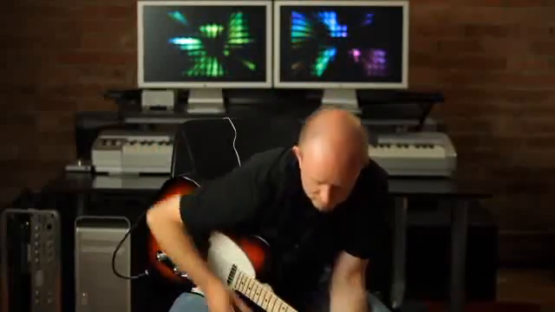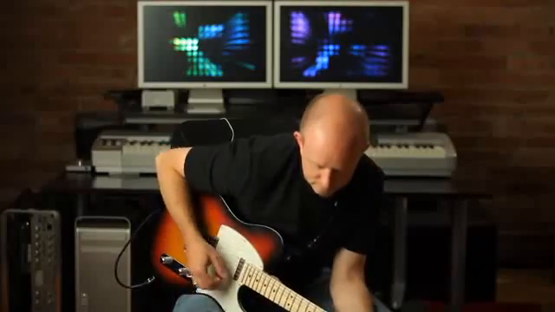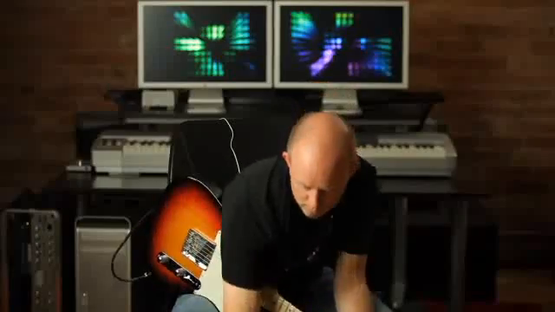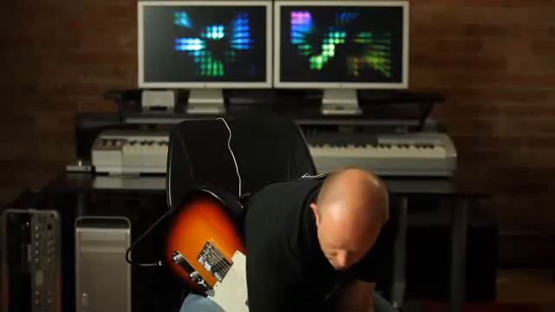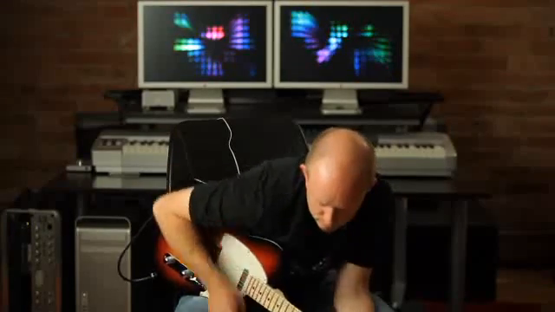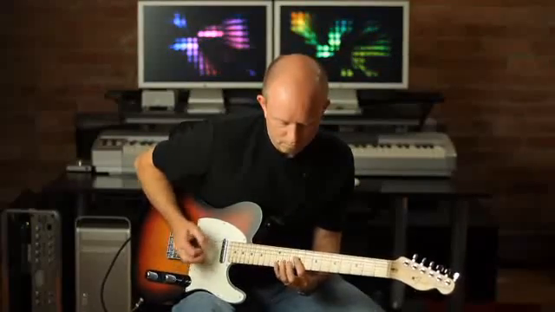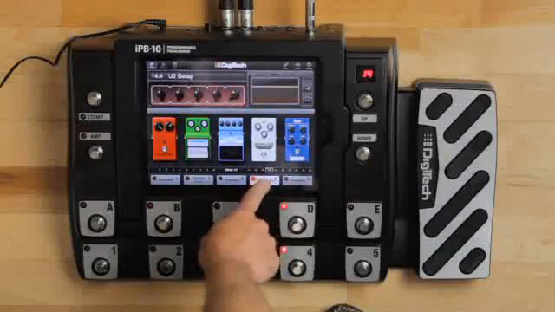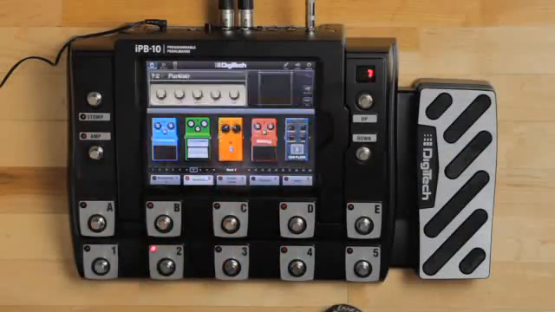You can tap on each of these little pads here. Change the preset. You can scroll over to a new bank, just dragging this little icon. Say we'll try bank 7 and preset 2.